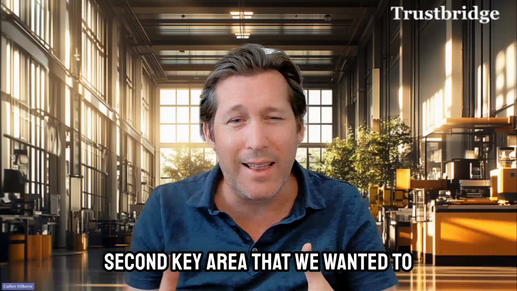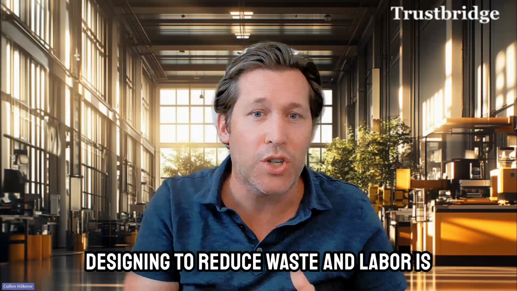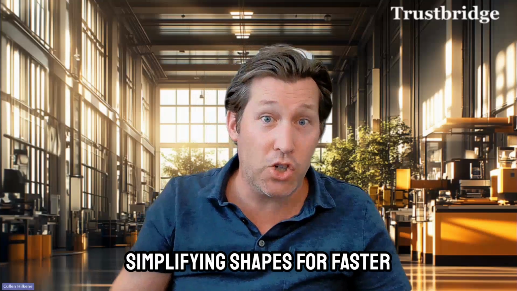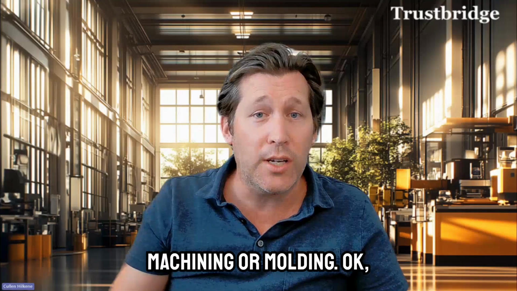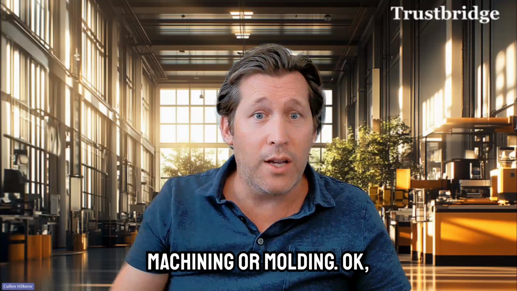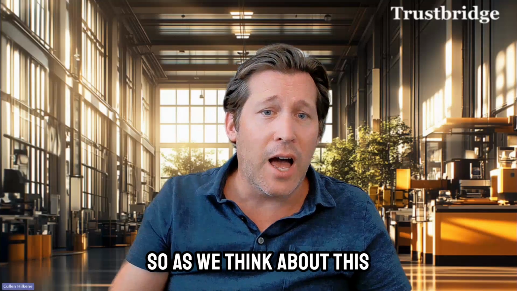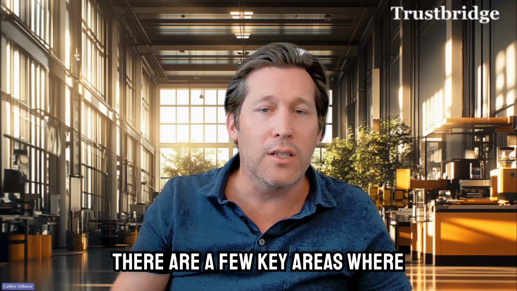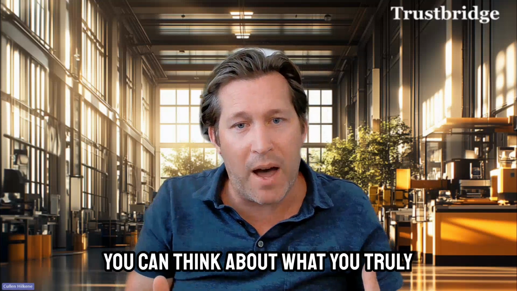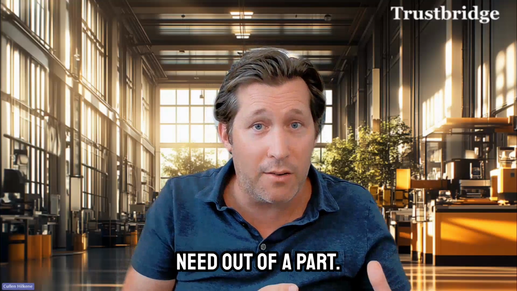Second key area that we wanted to highlight when you're thinking about designing to reduce waste and labor is simplifying shapes for faster machining or molding. Okay, so as we think about this, there are a few key areas where you can think about what you truly need out of a part.